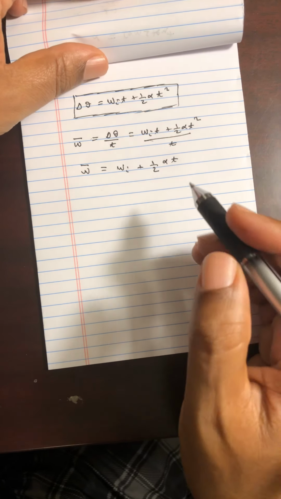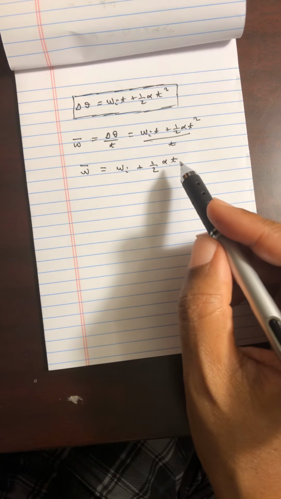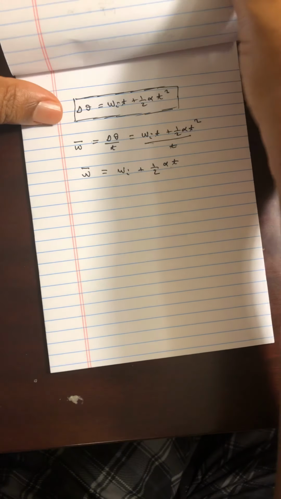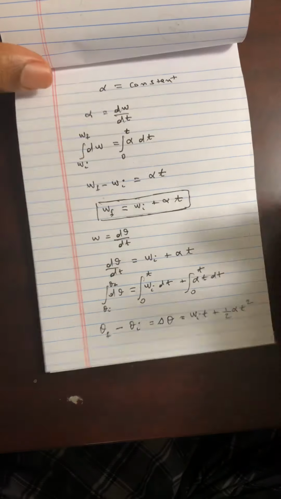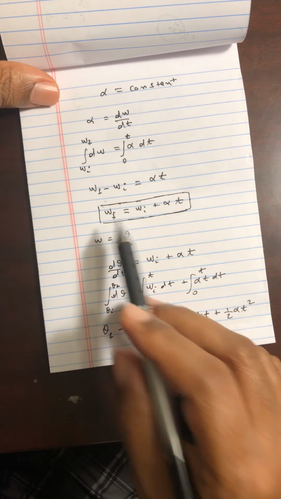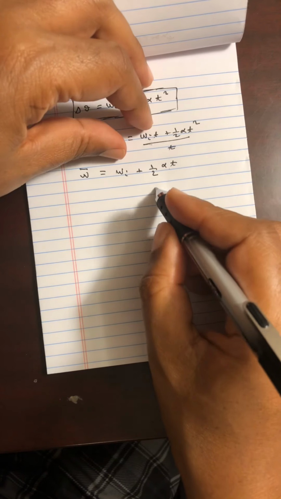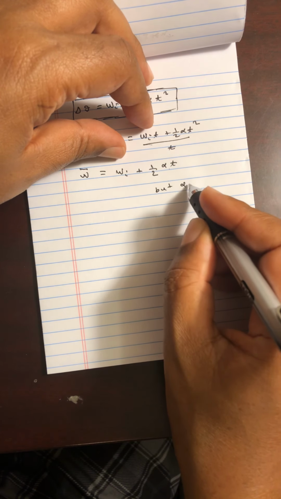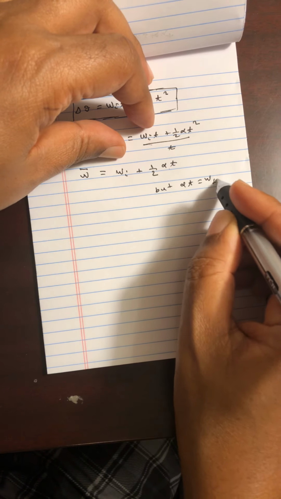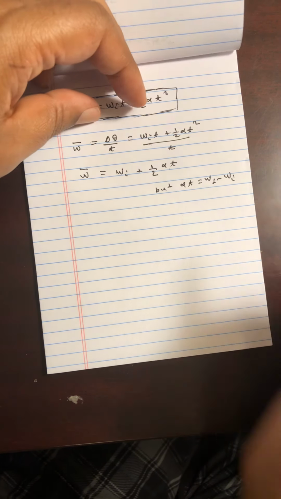Okay, but what does this equal to? You see, the first equation we have obtained, alpha times t equals omega f minus omega I.